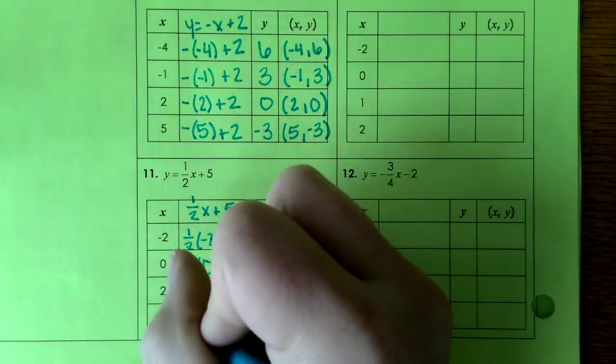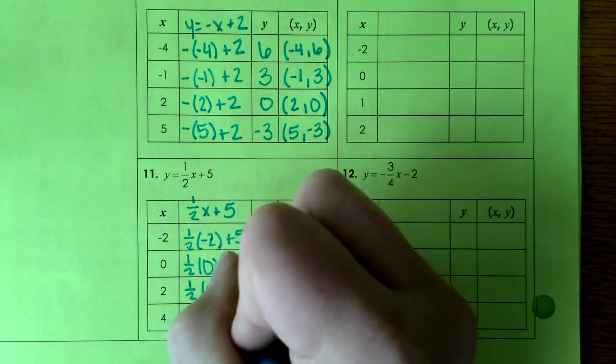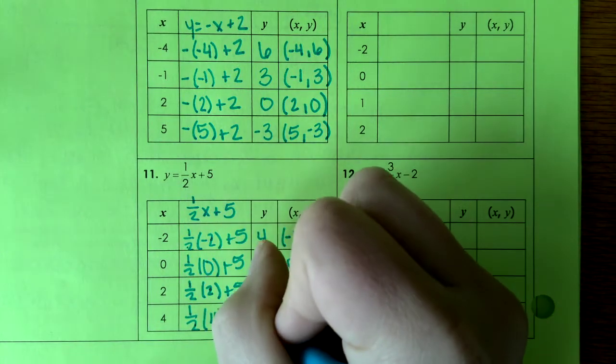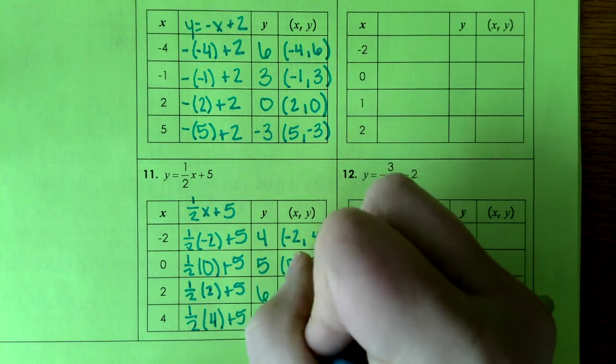And then finally, I have 1/2 times 4 plus 5. 1 times 4 is 4. 4 divided by 2 is 2. 2 plus 5 is 7. So I have 4, 7.